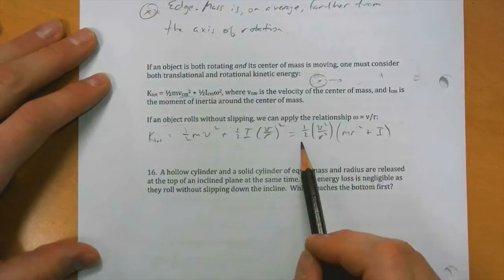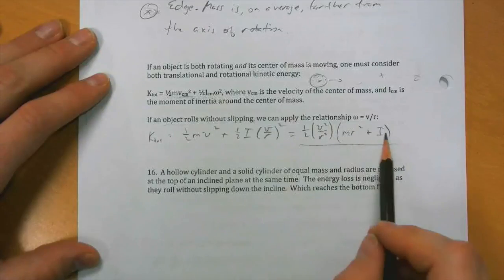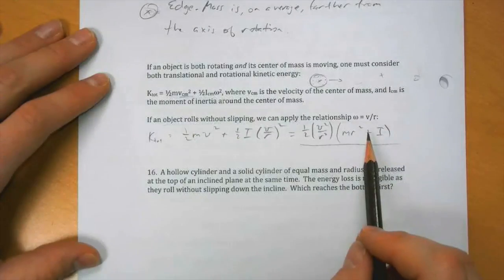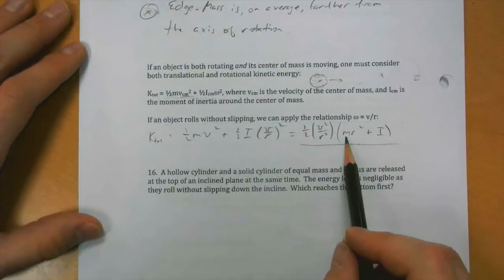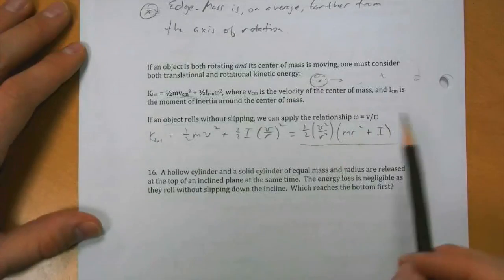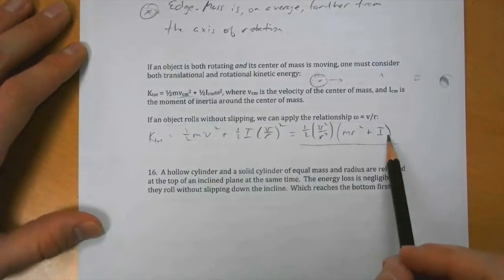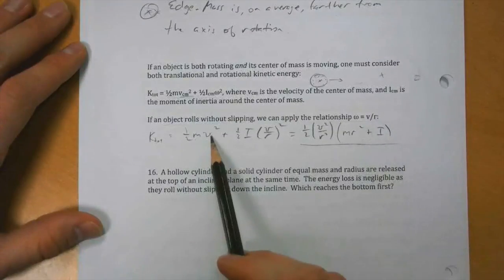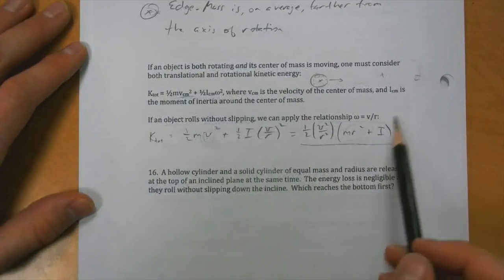So obviously, if an object is rotating, it has more total kinetic energy than if it's not rotating and moving at the same speed. But also, if an object has a given amount of kinetic energy and it is rotating, then it is going at a smaller speed, because the speed is multiplied by this extra factor where I is added in there.